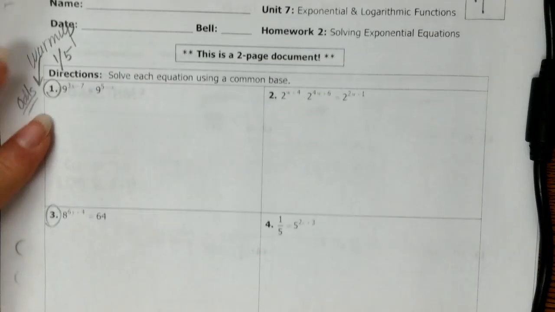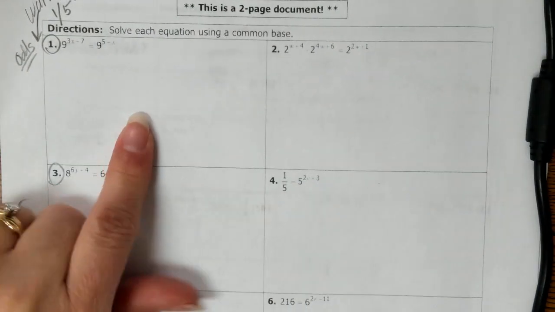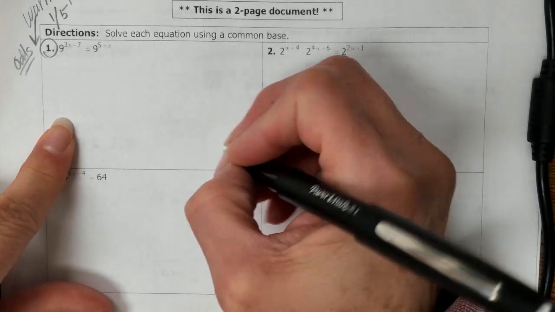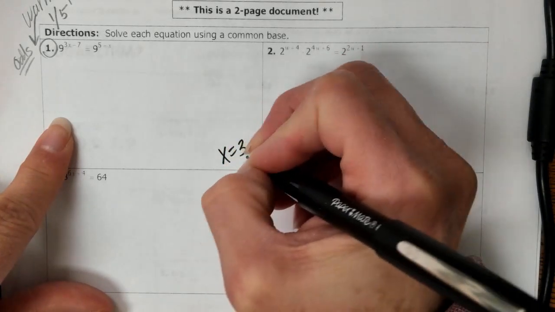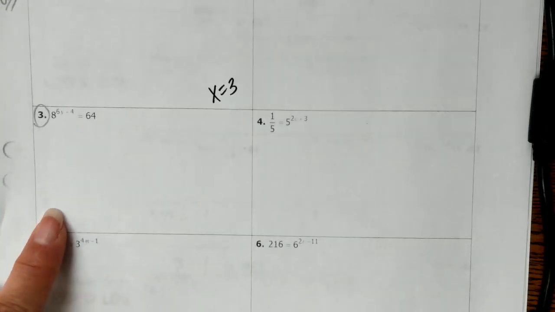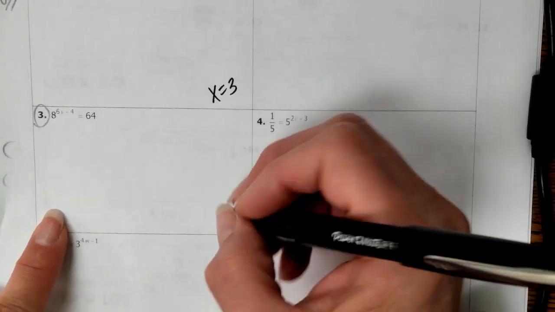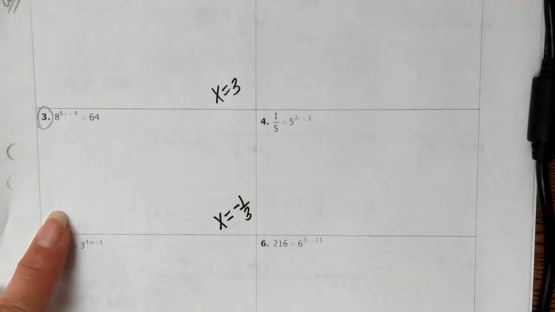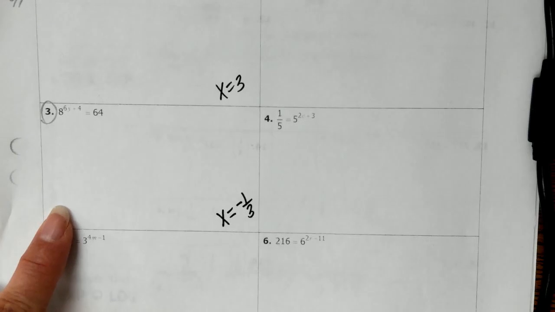We did the odds for warm-up. What did you guys think about number 1? What did y'all get? X is 3. So that was the answer for that one. What did you guys think about number 3? X equals, did I hear negative 1/3? Okay, it should have been negative 1/3.